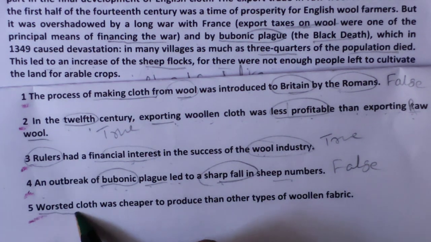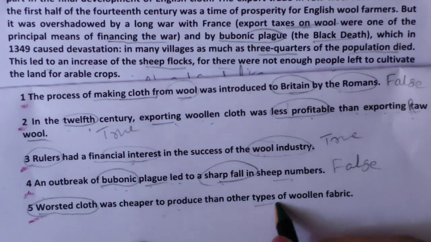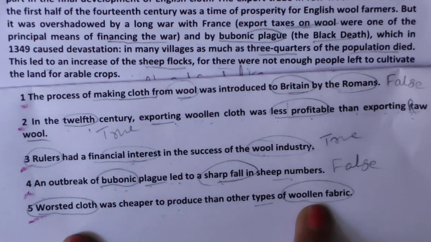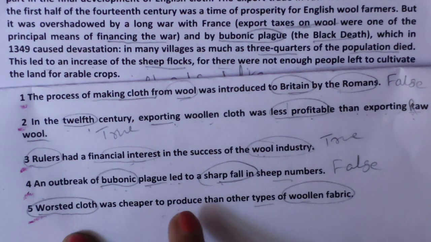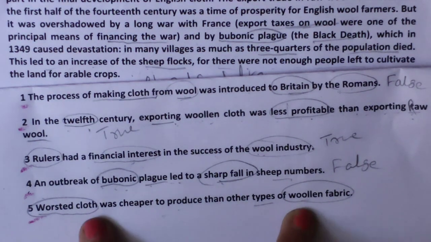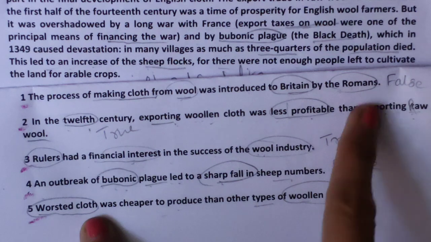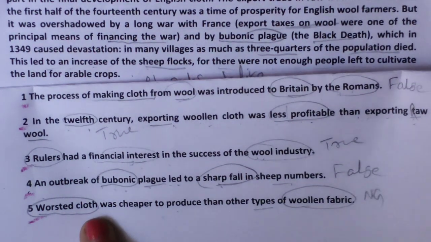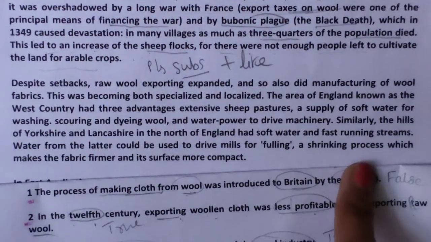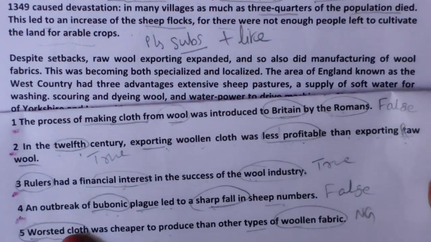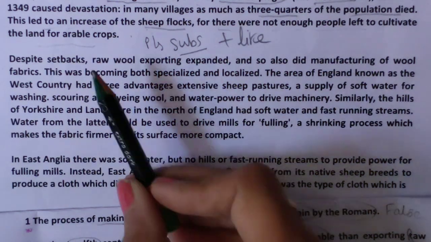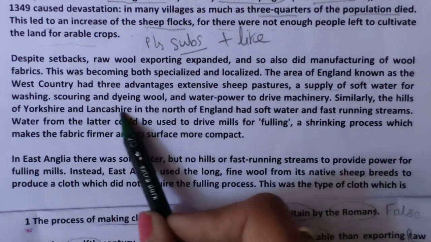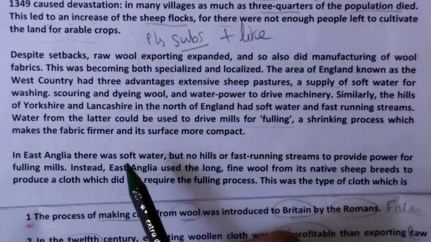Now fifth number, worsted cloth was cheaper to produce than any other type of woolen fabric. If this cloth was cheaper to produce than any other type of woolen fabric, then true. If they are not doing any comparison, then not given. And definitely two false, two true, definitely this would be not given. But let's see the location if we can find it. Next paragraph I am looking for worsted cloth. First you find the word worsted cloth, then we will try to find the things. Worsted cloth, worsted cloth.